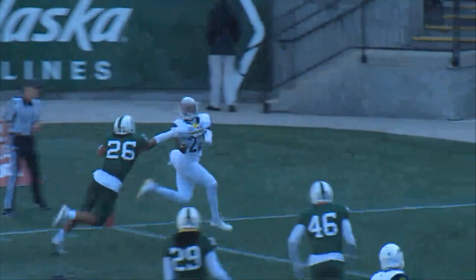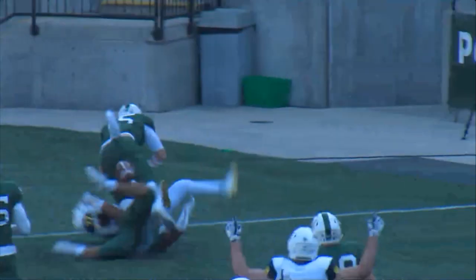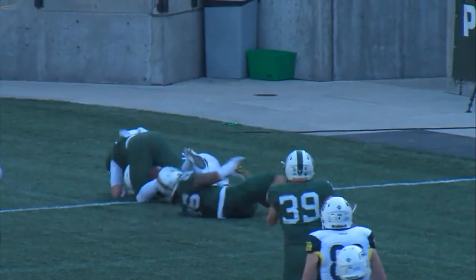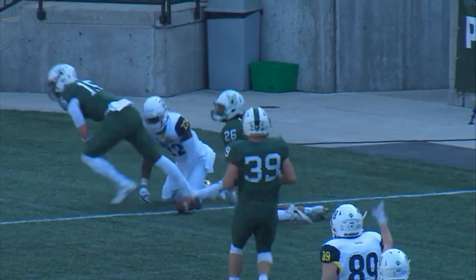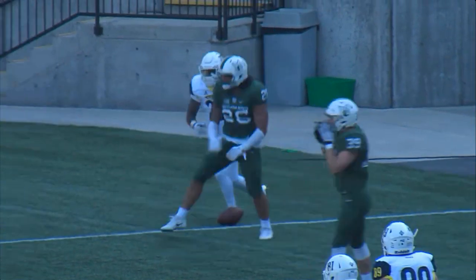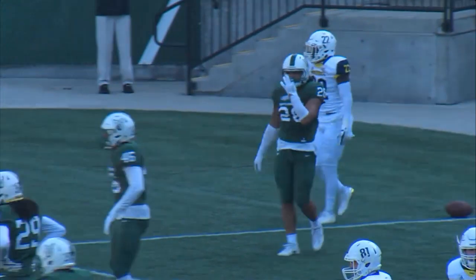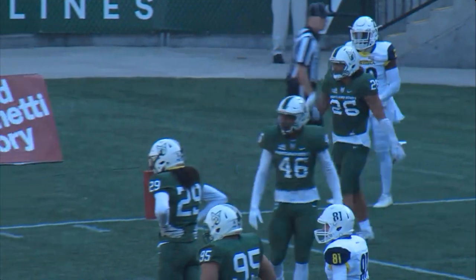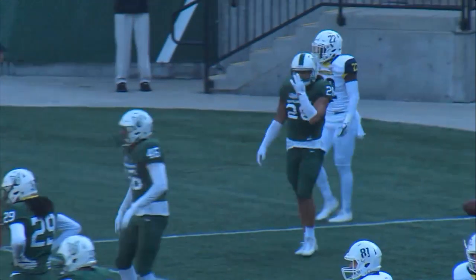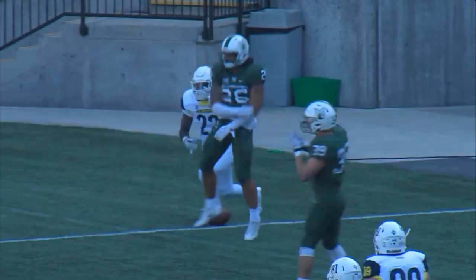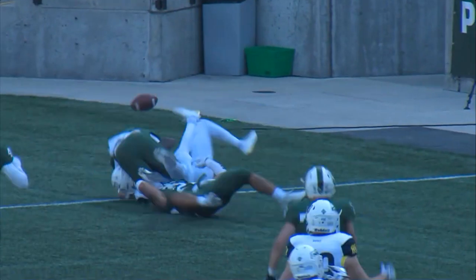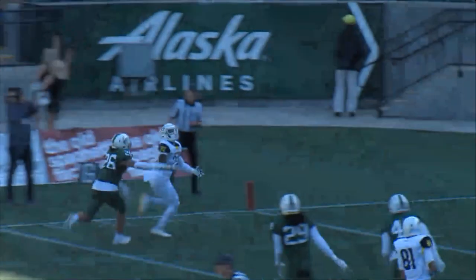Here we're going to have a catch. And then we have a ruling of incomplete. And that's it. That's all we have. I'll show it one more time. Go a little slower.